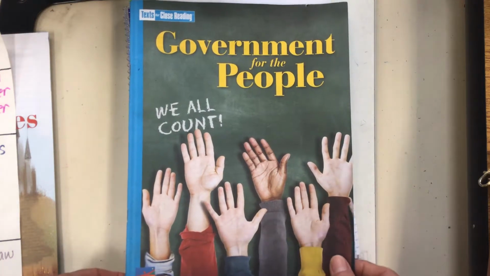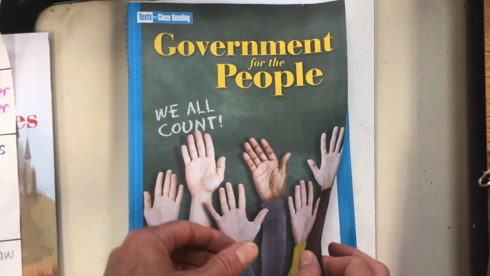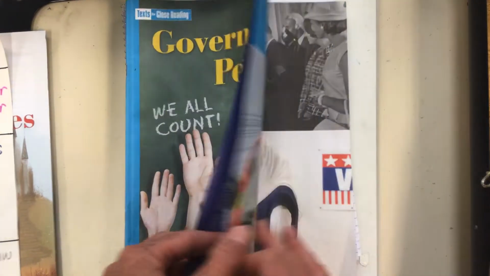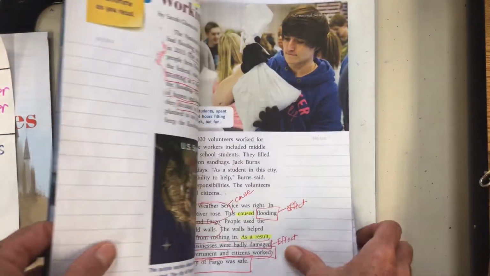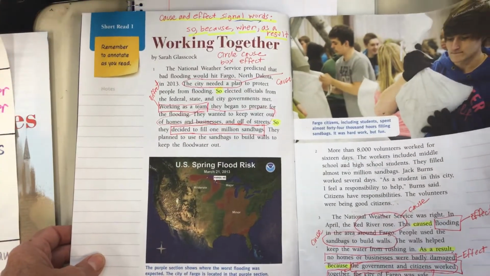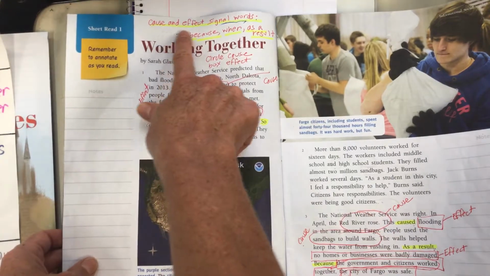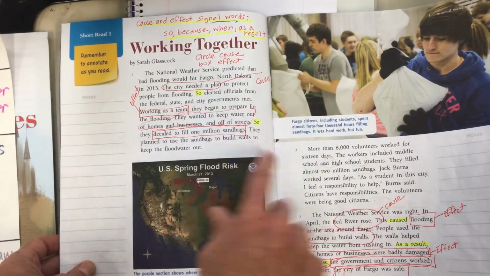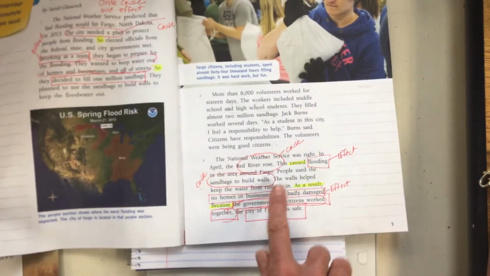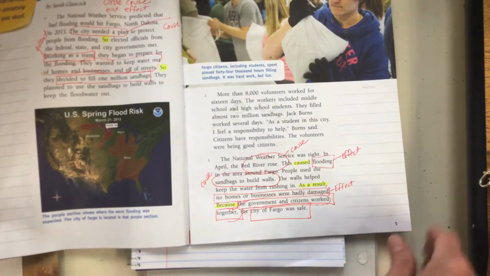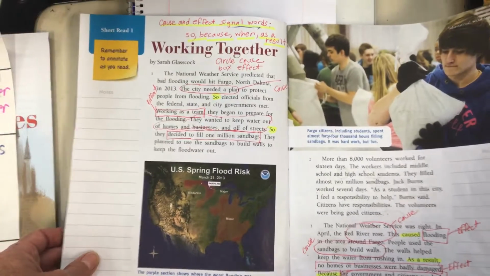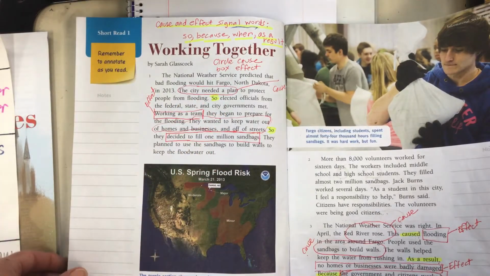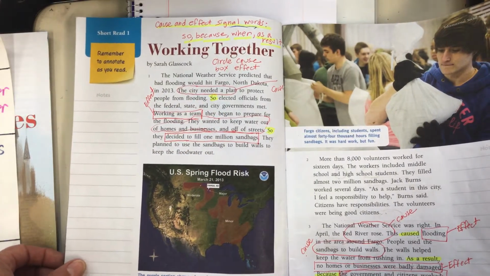This is the TCR from last week, our first TCR. Your annotation should look like mine. What we did here is we found some cause and effect signal words, such as so, caused, as a result. Those ones all should have been highlighted. We underlined, we circled the cause and we boxed the effect in this story.